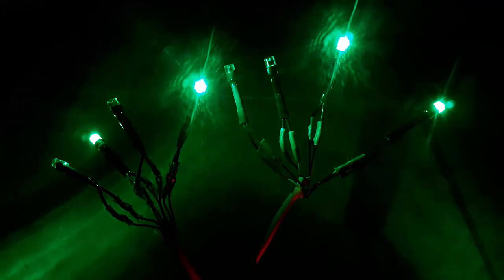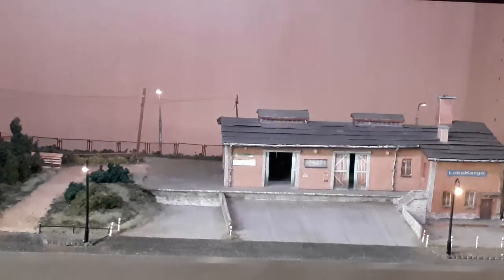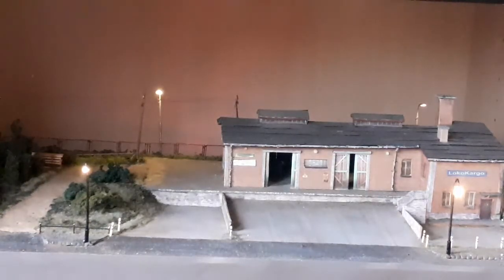The program used in this video to fade these LEDs can be found below. Here is an example of the program being used to fade street and trackside lights on and off. The diorama shown goes through a 24-hour compressed diorama time, that is, sunrise to sunset cycle. The lights fade on at dusk and off at dawn. Complete information about that diorama is also below.